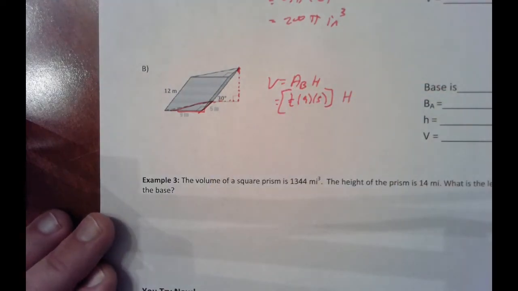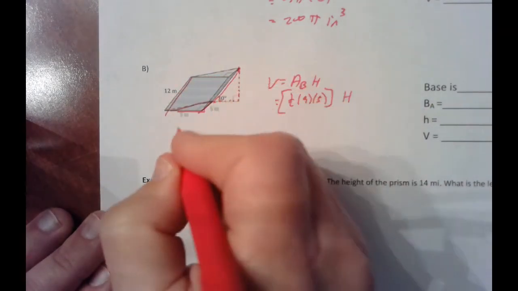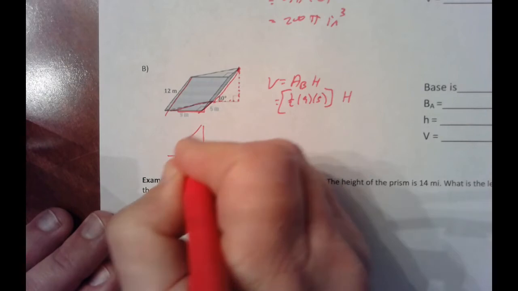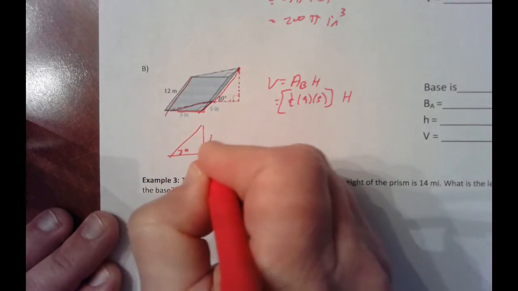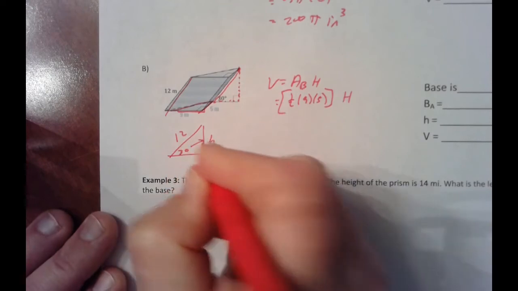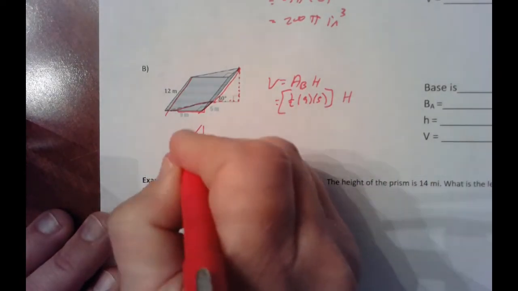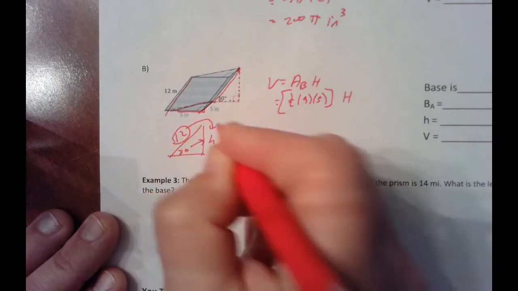So they have 12 on this side, so 12 is also on this side. If I just draw a representative triangle here, across from my 30 side is my h. So in my 30, 60, 90, I know that my hypotenuse is double my h. So now I know my h is a 6.